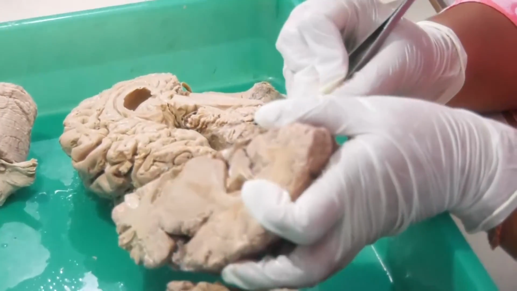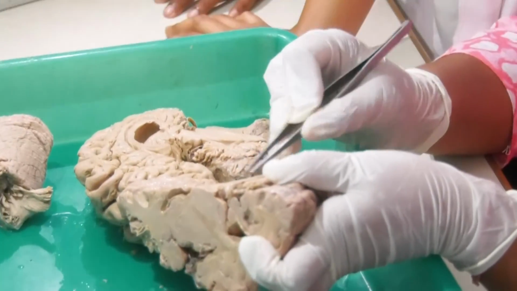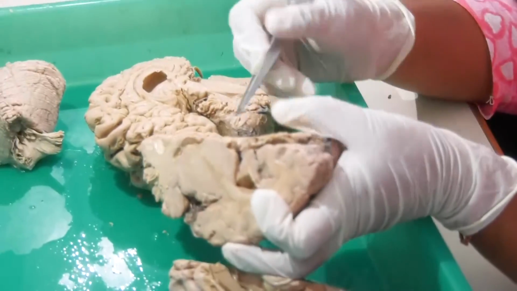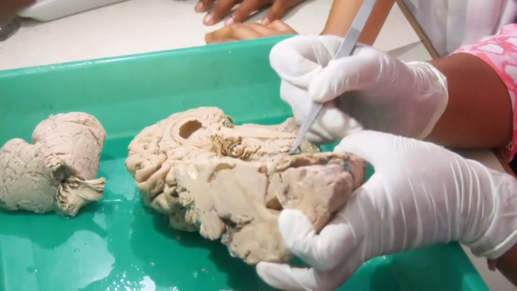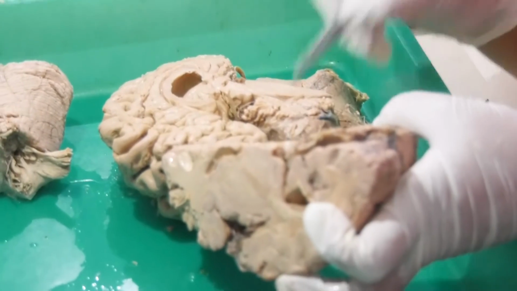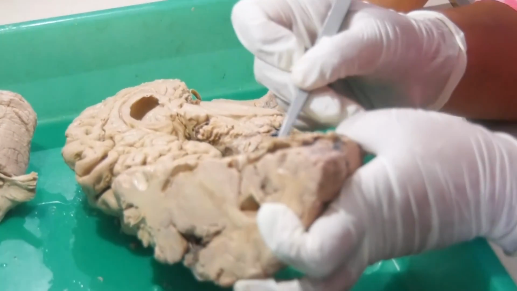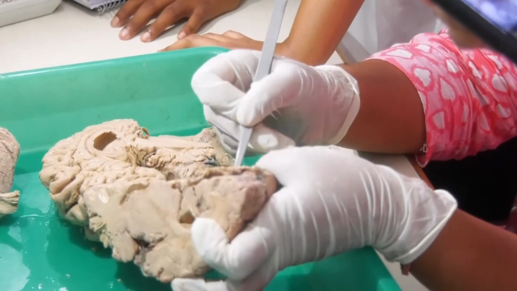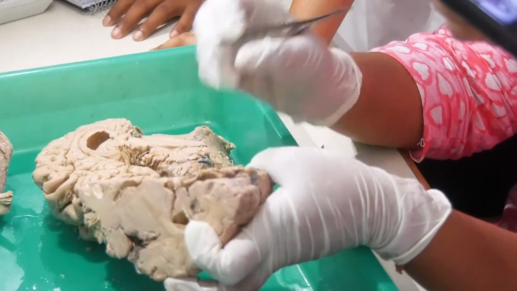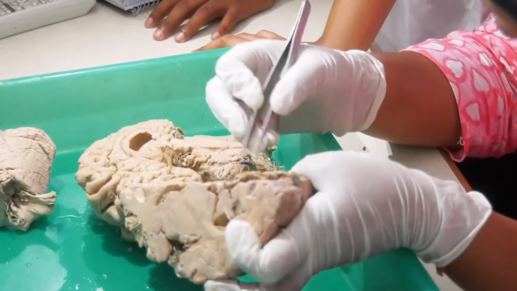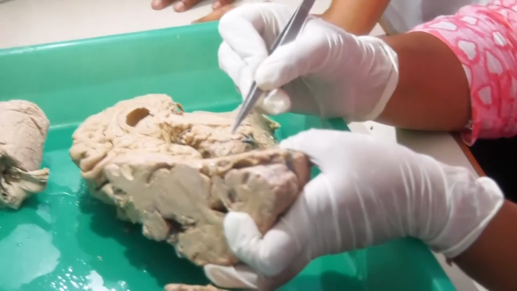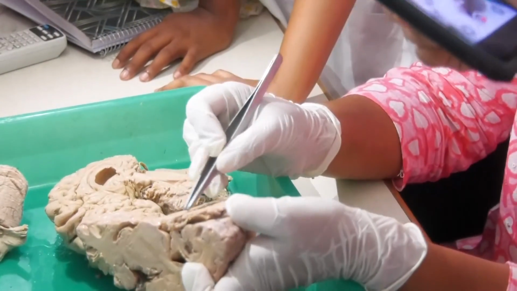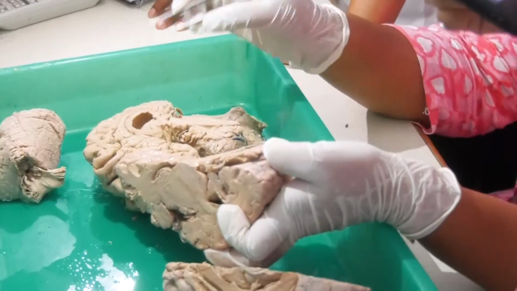And you can see the floor here. This part is the floor. Half of the floor you can see here, because half of the brain has been removed. So this midline structure, here lies the median sulcus. Parallel to it, this sulcus is the sulcus limitans. In between the median sulcus and sulcus limitans, the elevated portion is known as the median eminence. Here is the sulcus limitans. So in between the median sulcus and sulcus limitans lies the median eminence.